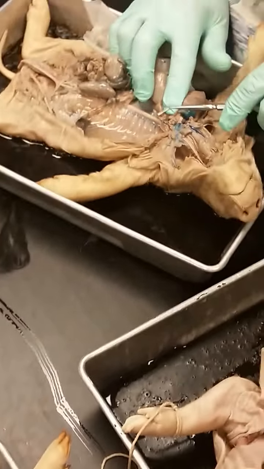And then you see that vein that comes right up along the thoracic aorta? That's called the azygos vein. And then that little white thread, which I pointed out to some of you, that is the sympathetic chain ganglion. So that's part of the sympathetic division.